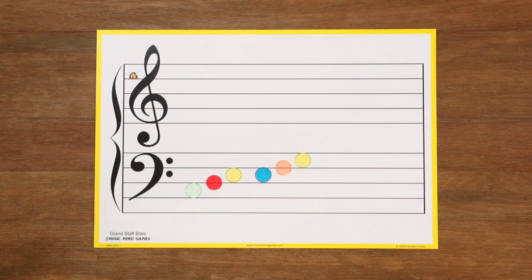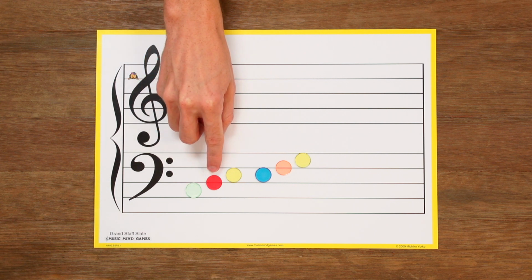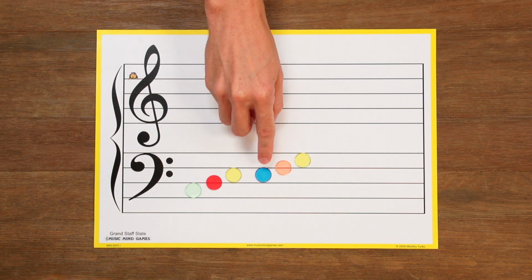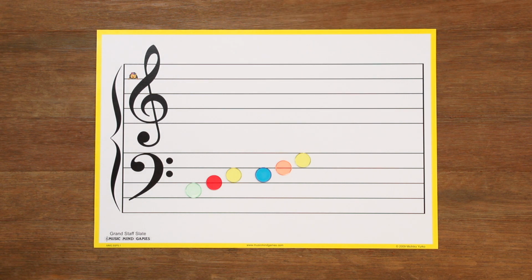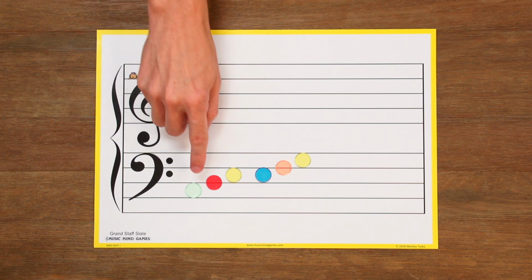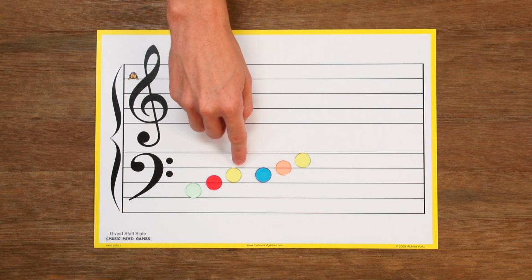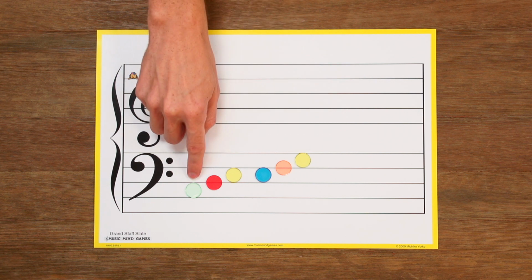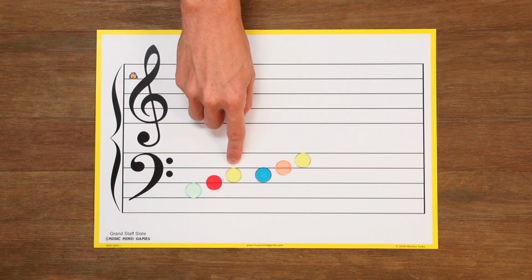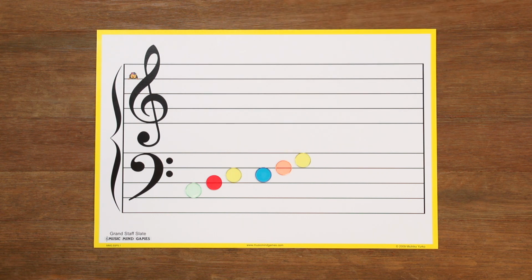Here's the correct answer. Can you sing it with me in solfege? It went do, re, mi, mi, fa, so. Good. Now can you say the letter names for this melody? Point and say the letters. Go. If you said C, D, E, E, F, G, you are correct.